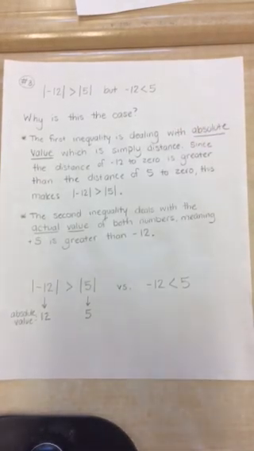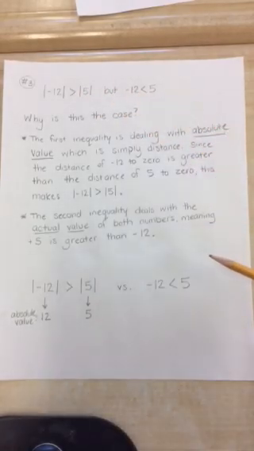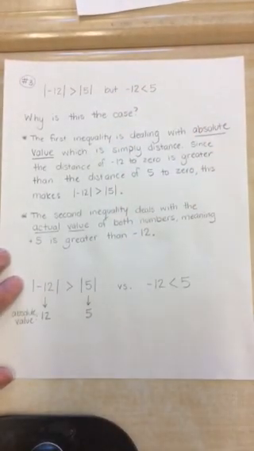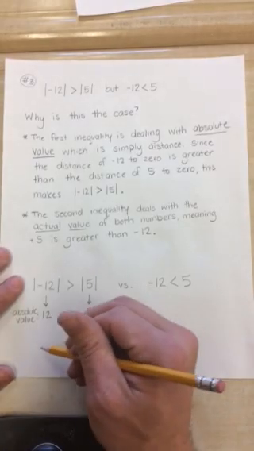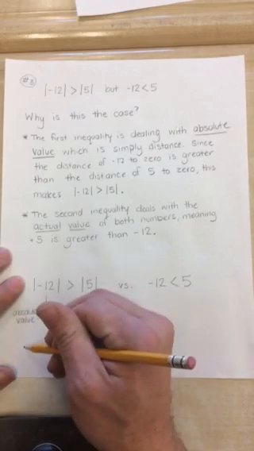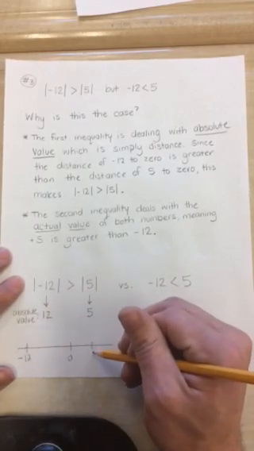It's because with this first inequality here, we kind of joke the alligator, we're talking about distance from 0. That is what these lines mean. So when I look at negative 12 and positive 5, I'm just making a rough estimation here. Negative 12 would be, let's say, down here, where positive 5 would be here.